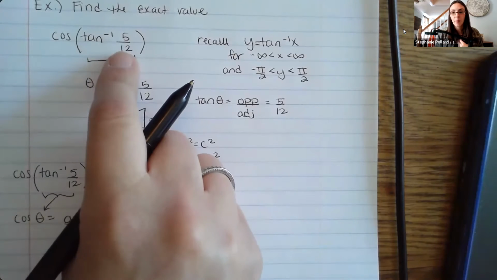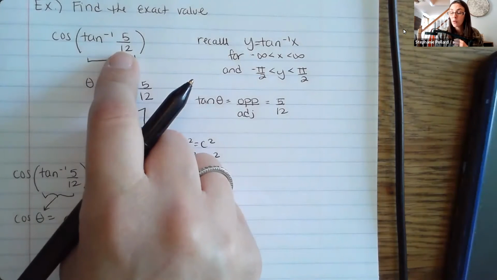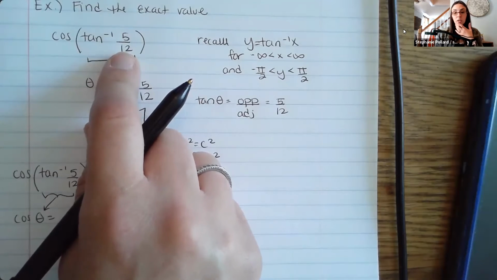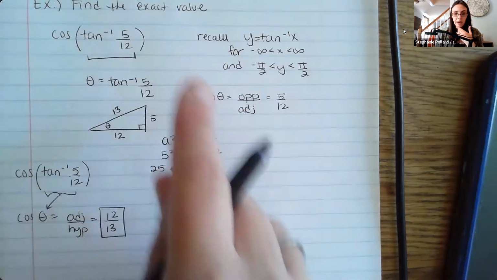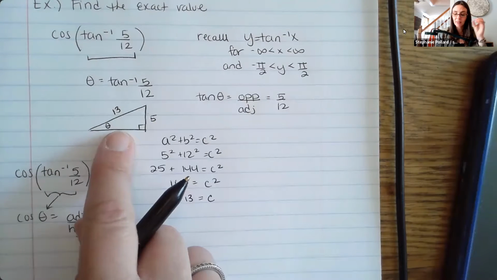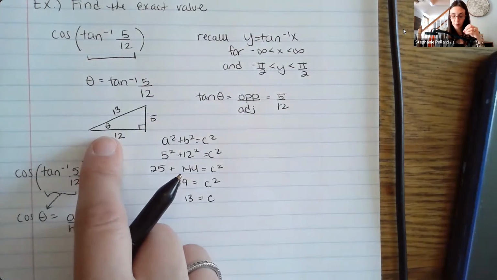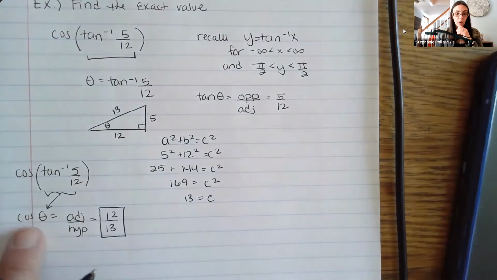5/12 is not a common value that I know for my inverse tangent function. If it was something that I was used to, then I could just plug it in right away and move on. But I don't know that one. So I used a little triangle and I'm just using theta to hold whatever that value would be. And I was able to complete the question by finding the cosine of that angle with my triangle.